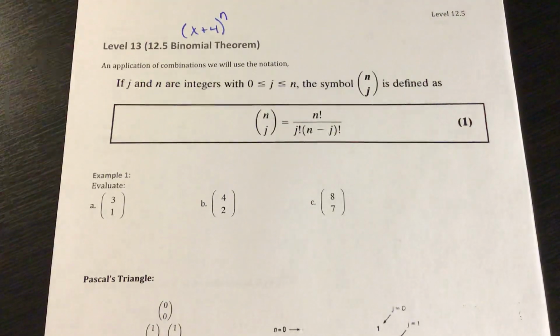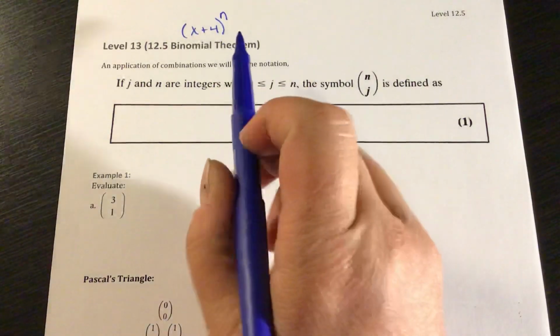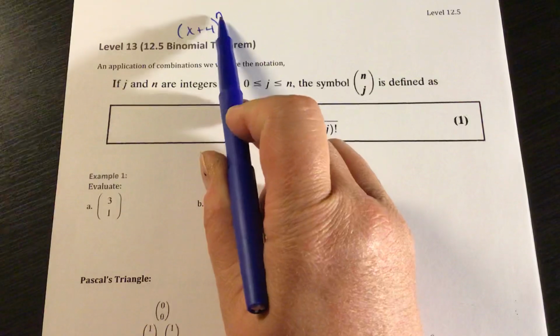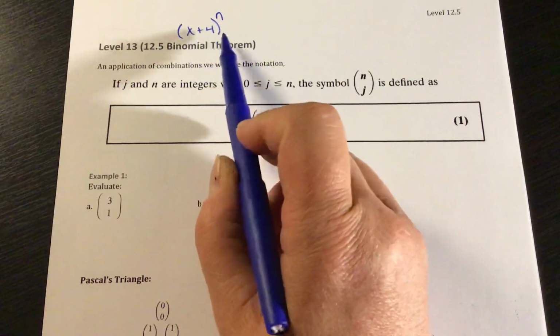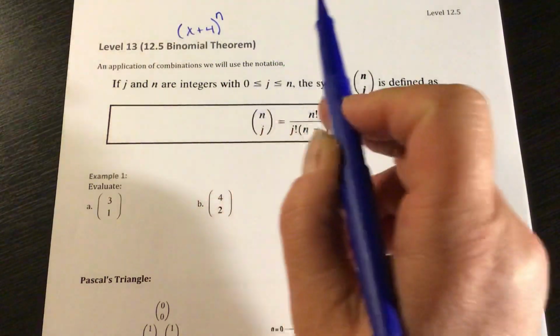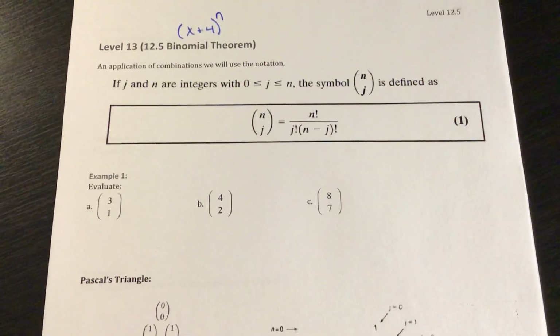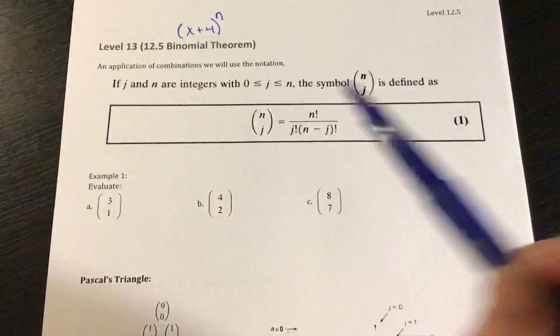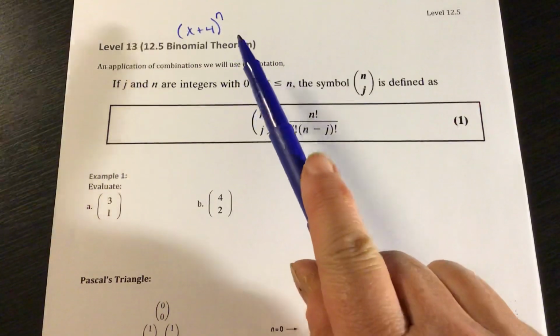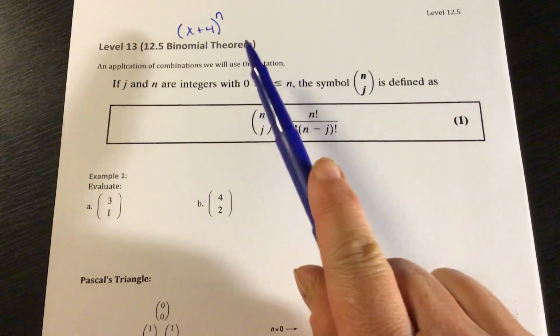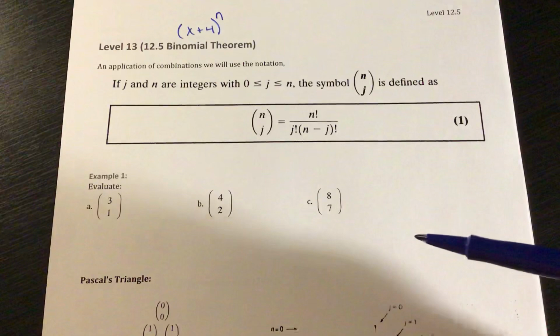And in the past, if this was to the fourth power, I would have to take x plus 4 times x plus 4 times x plus 4 times x plus 4, do lots of FOIL, and then combine like terms, and it actually gets to be kind of messy. But we are going to look at using some patterns that have to do with combinations.